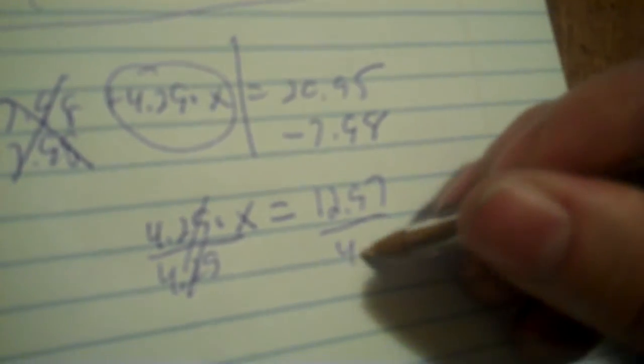I take out the 7.98, then I can focus on the times. $12.87, divide after all that decimal stuff.